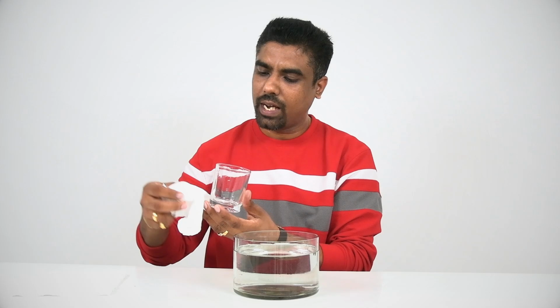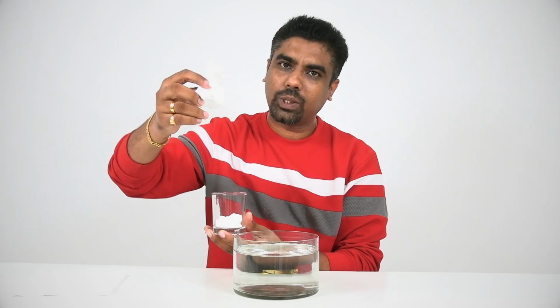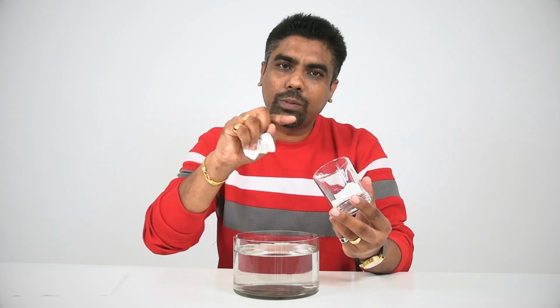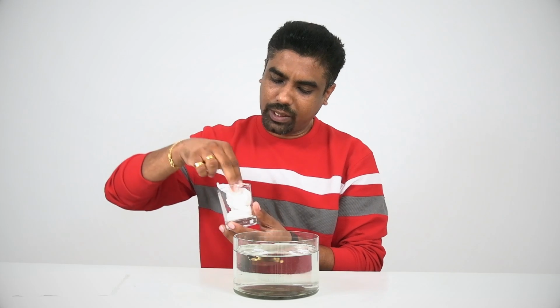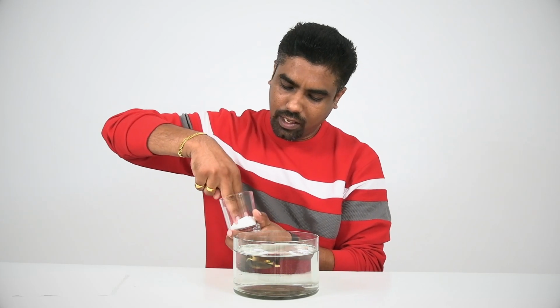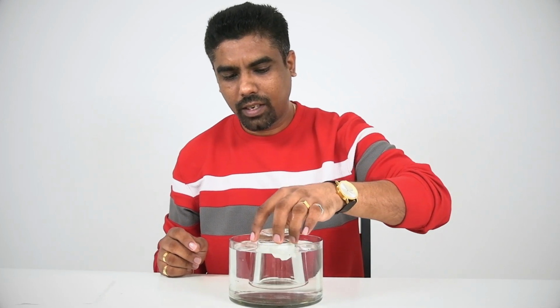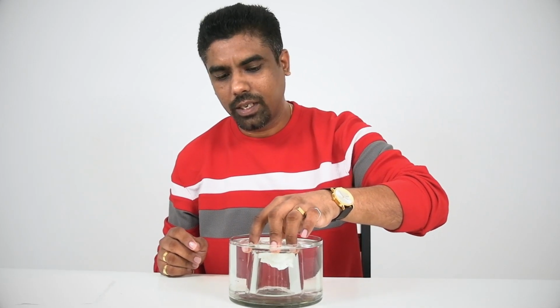Now let's do this again. I will put the tissues. They are dry because water did not enter into the glass, because there is air inside the glass. This proves that air occupies space. Now let's see again. I will tighten the two tissues at the bottom. Now I immerse it straight down, right? You can see air doesn't enter.